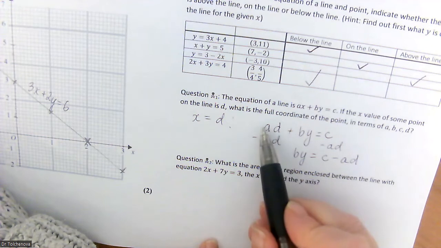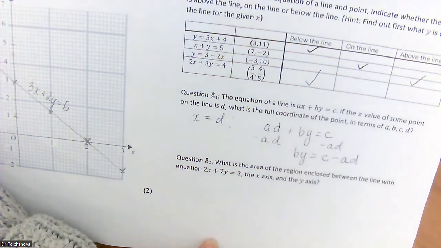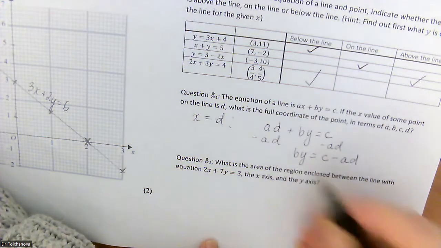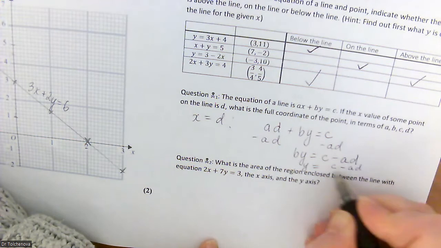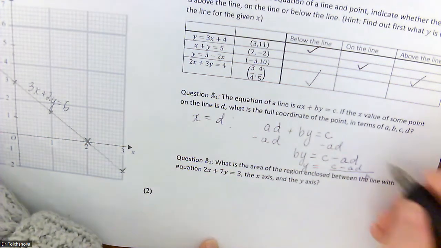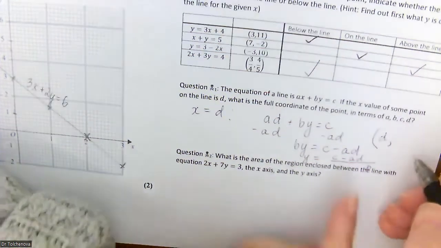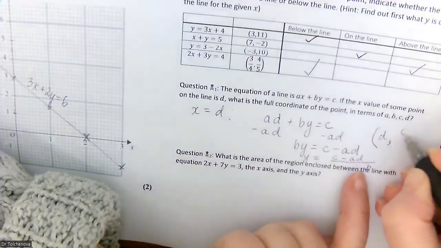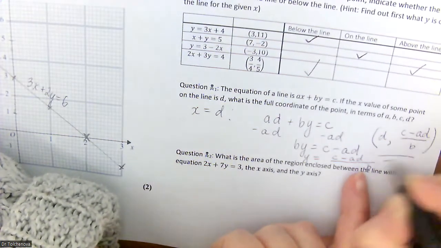So what we have done, we subtracted ad from each side. And now we'll divide by b. So we'll get c minus ad divided by b. Okay, so our coordinates will be, the x will be d, but the y will be c minus ad divided by b. That's all.